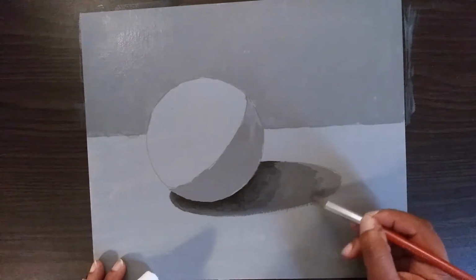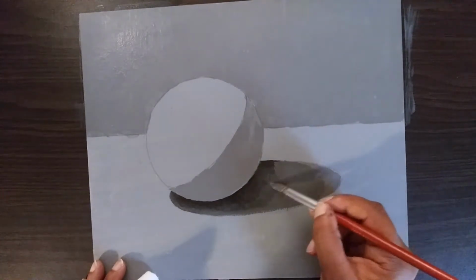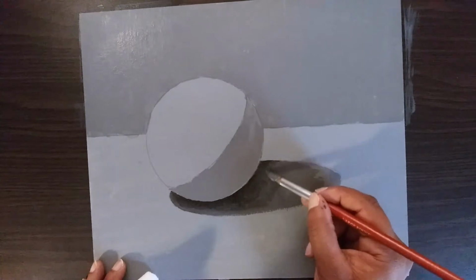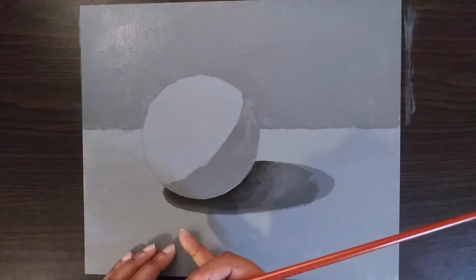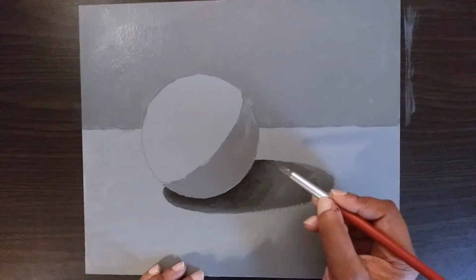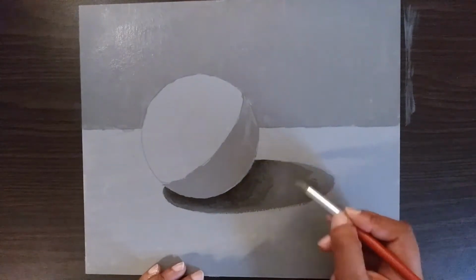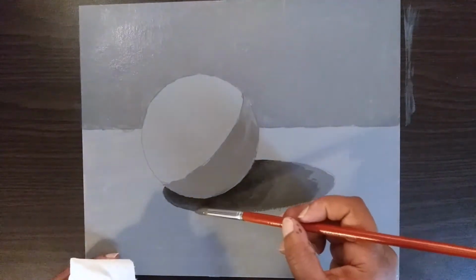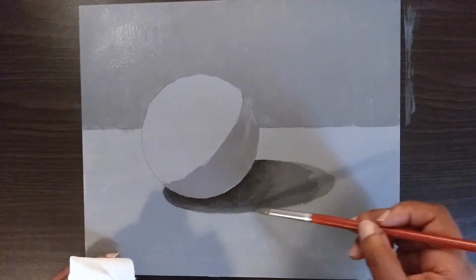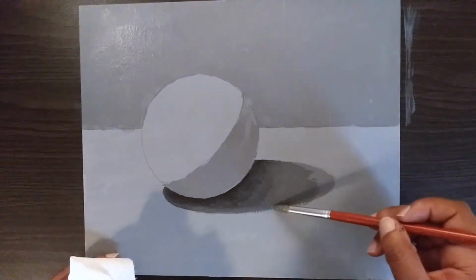When you're painting the sphere, the edges, as that cast shadow moves away, get softer and softer and more fuzzy. And that's what you're trying to go for. You don't want to have these very hard edges, because it's going to look more like a black hole.